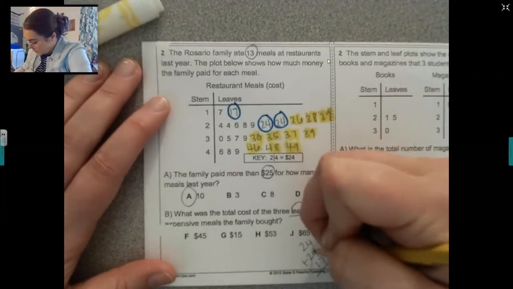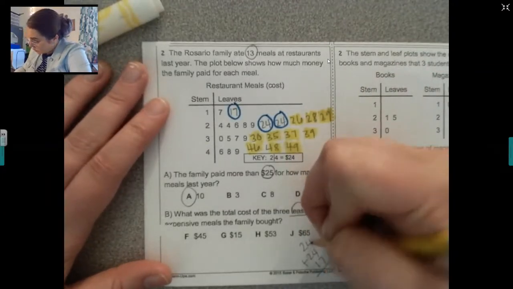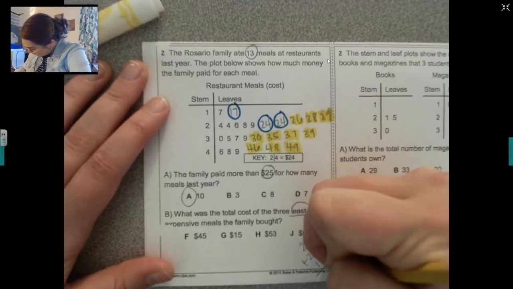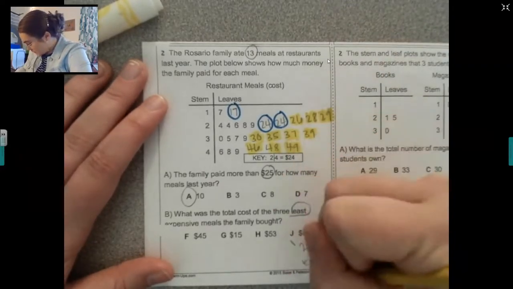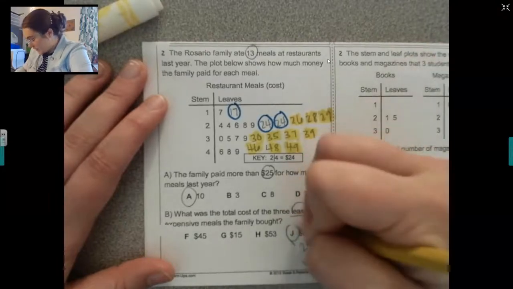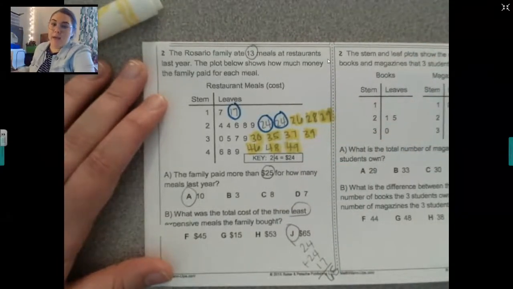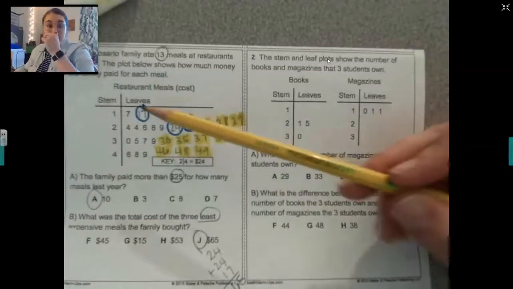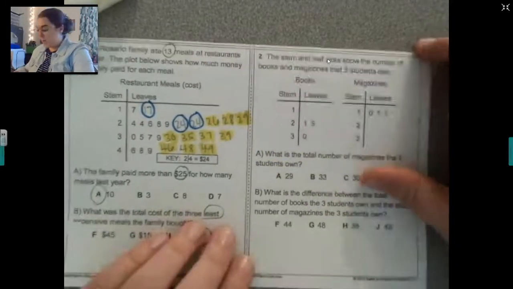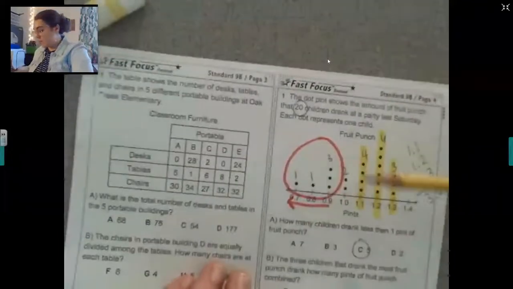Okay, so when I add 7 plus 4, I get 11. Plus 4 is 15. Put my 5 down, carry my 1. 1, 2, 3, 4, 5, 6. So all 3 of those together is $65. So again, when you see a stem and leaf plot, make sure to write out your numbers. And when you see a dot plot, label each of the dots.